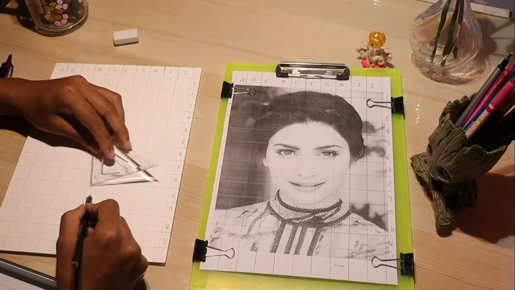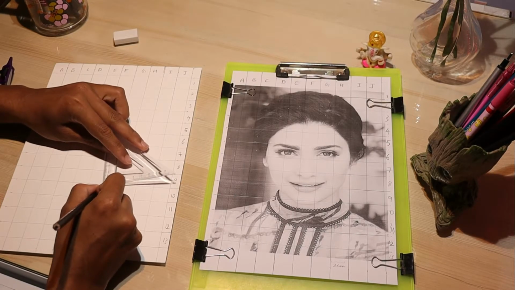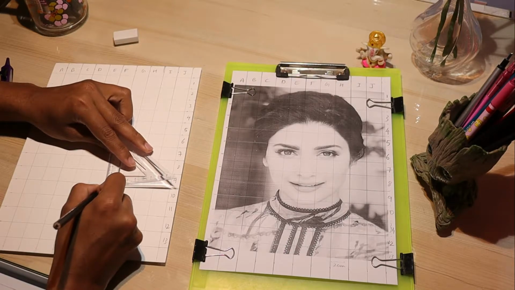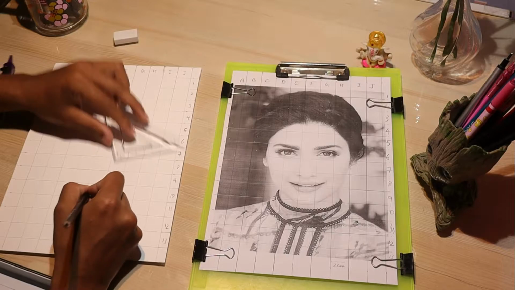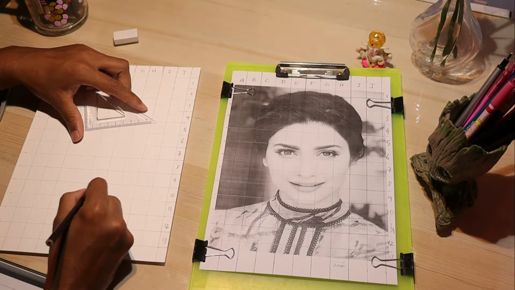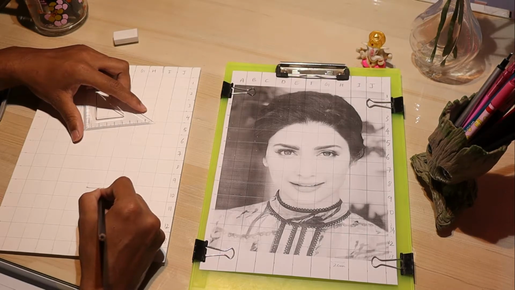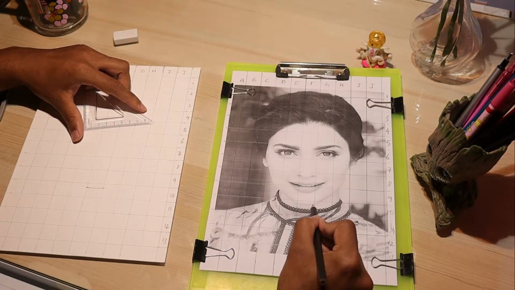So let me just mark the intersection points on our drawing sheet. Here we go, our first point, and here we have our second point right there. Once you mark the points, let's just join them. Here we go. Our chin outline is ready.